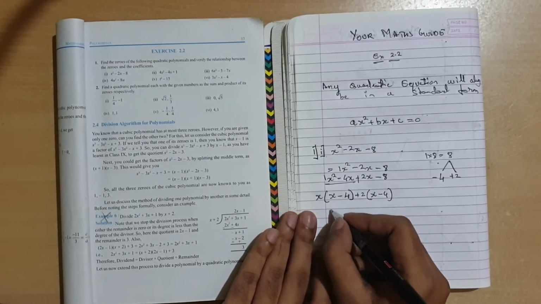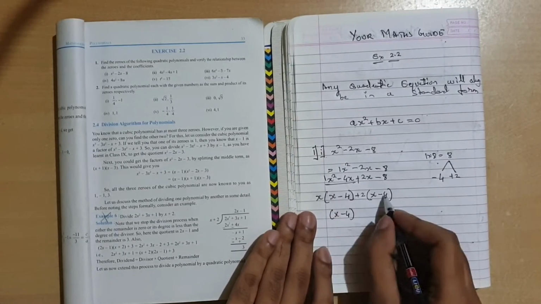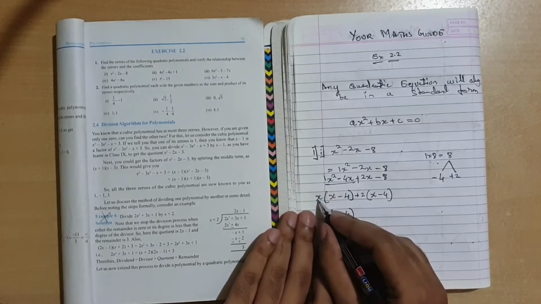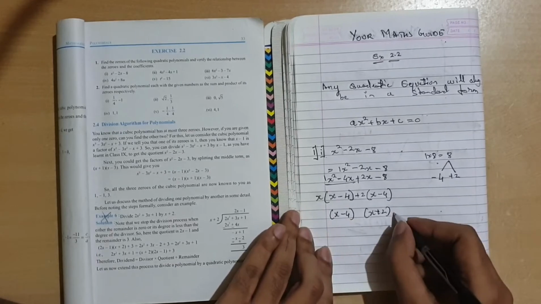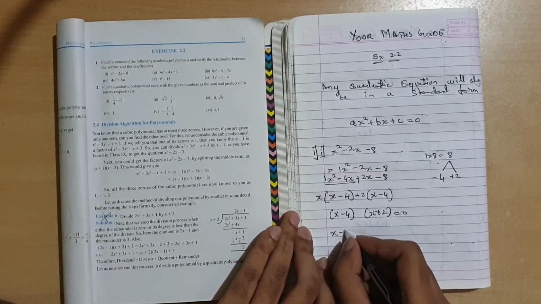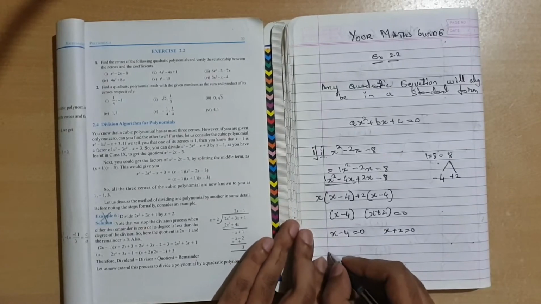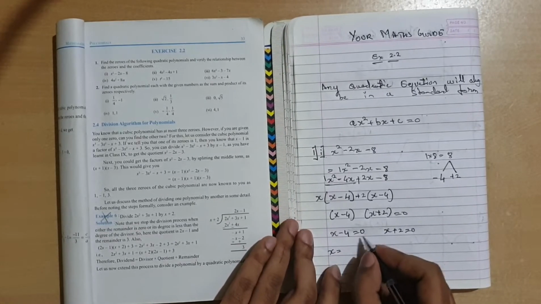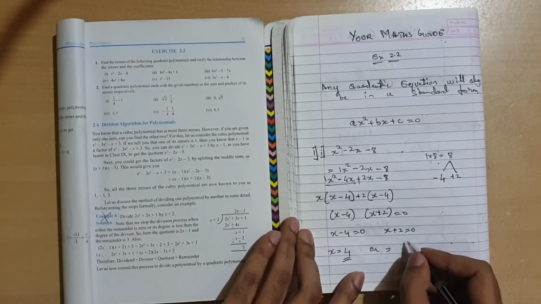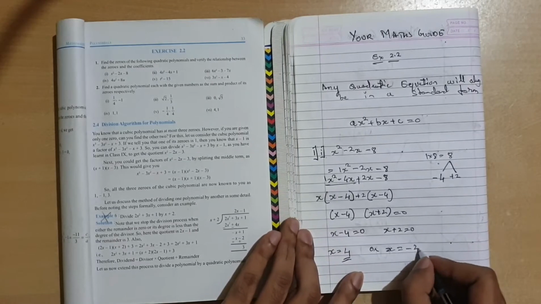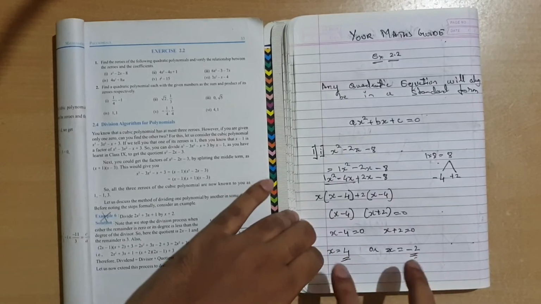So x minus 4 is one bracket, and the next will be x plus 2. x minus 4 is equal to 0 and x plus 2 is equal to 0. So x is equal to, sending minus 4 to that side, plus 4, or x is equal to, sending plus 2 to that side, minus 2. These are the two zeros of this equation.